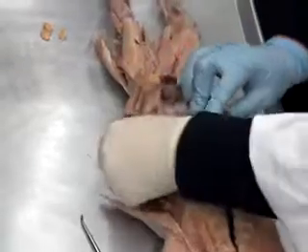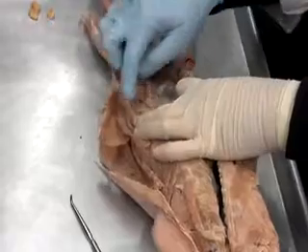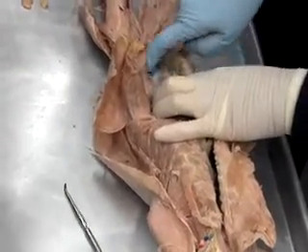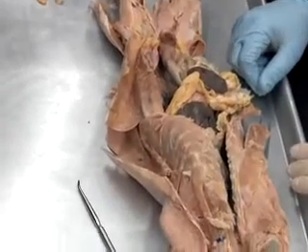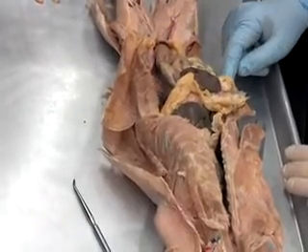And because it's all encased within this tissue, you can't really see the hilum or the ureter. You can just see a little piece of it, which comes in at an oblique angle, the ureters to the bladder, urinary bladder.